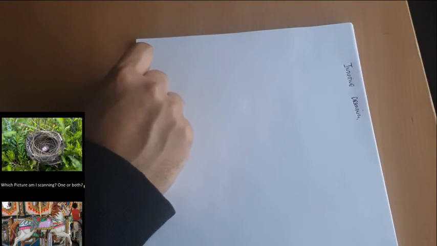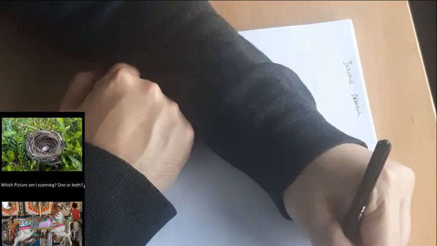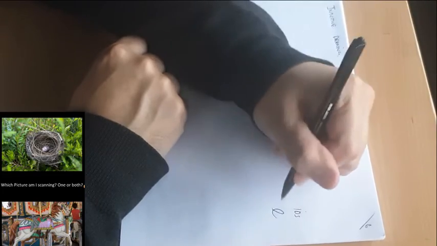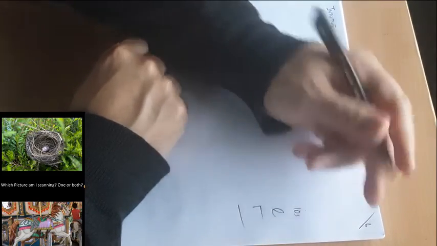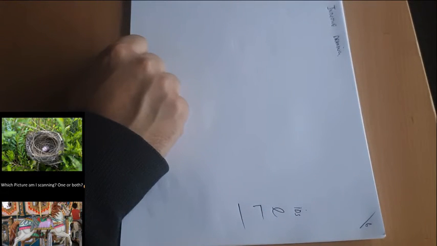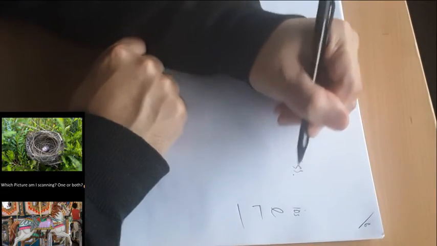Let's go with the ideograms. So we've got a subject. We got a structure. We got land. Alright, now for the snapshots.